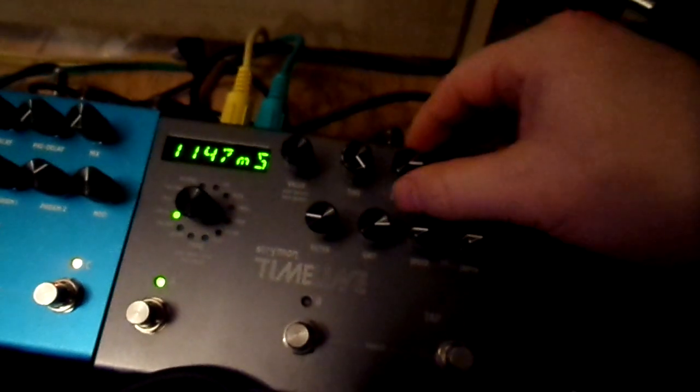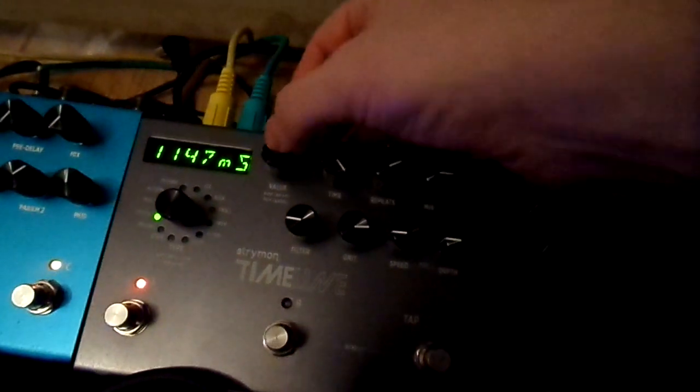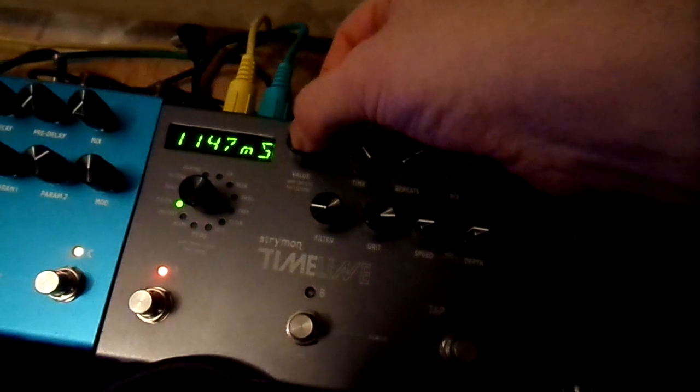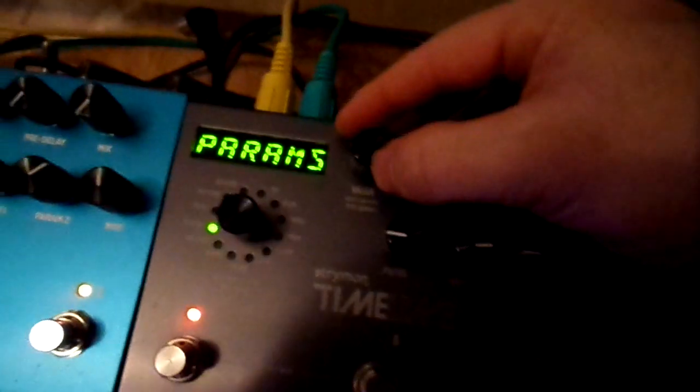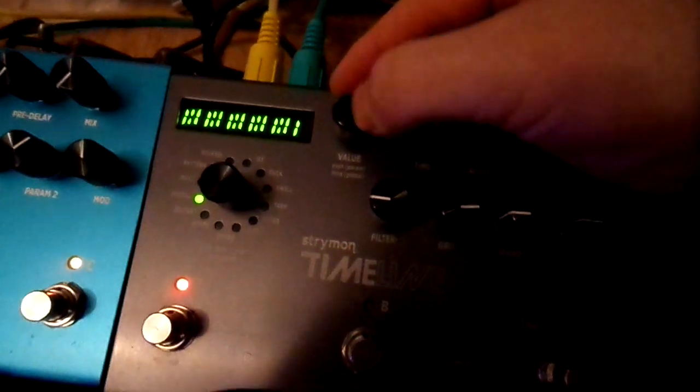Hopefully that should be enough to hear that it's taken in all those settings properly. It's definitely making a difference to the sound, so it seems to have done everything right. We can have a quick look through. I'm going to turn that repeats down a wee bit, just to stop it clipping. And if we look at the params, we'll see that they should match up. So we've got smear, pretty close to full.